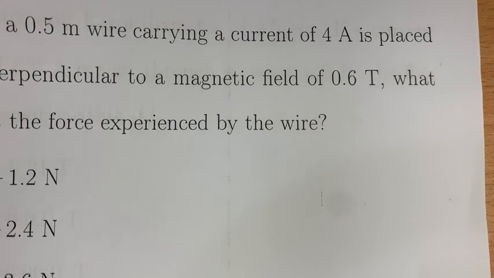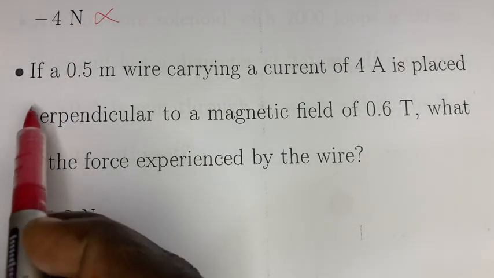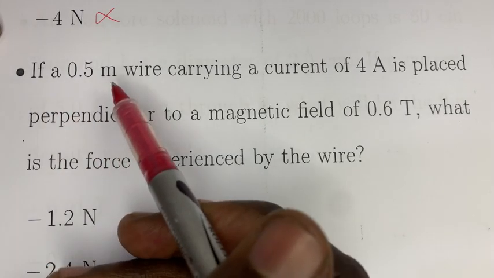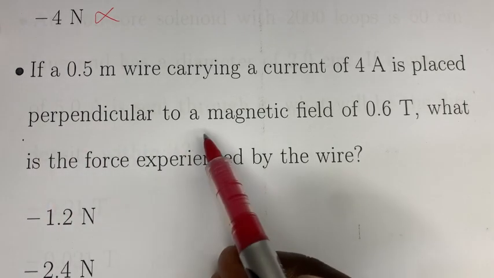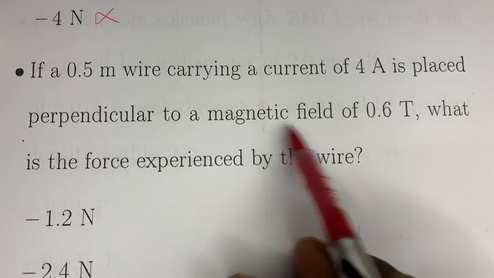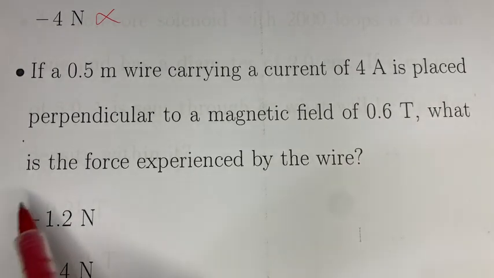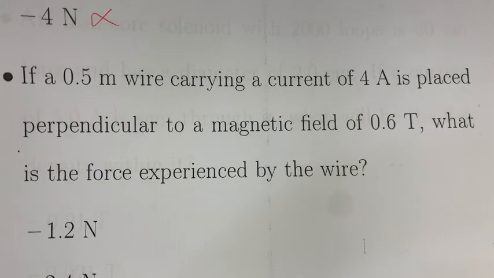Okay, you are going to see something different here. Here it says that if a 0.5 meter wire carrying a current of 4 ampere is placed perpendicular to a magnetic field of 0.6 Tesla, what is the force experienced by the wire? Okay, this one is not just about, even though of course it's about charged particles, but it's a bit different.